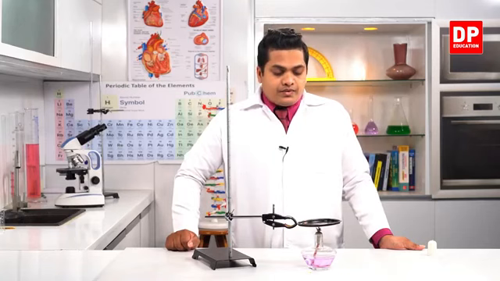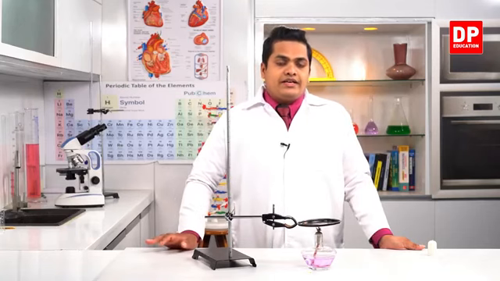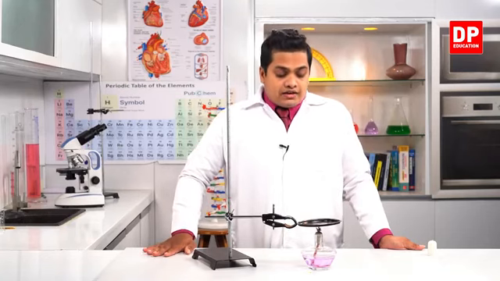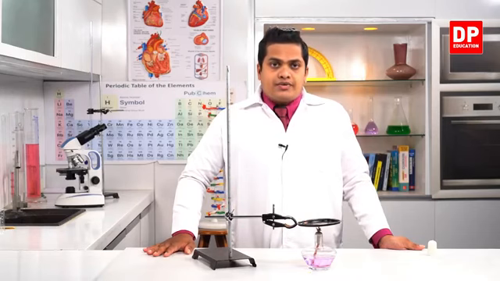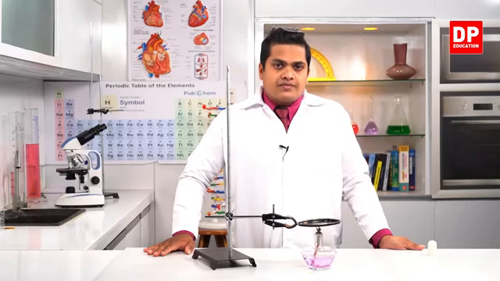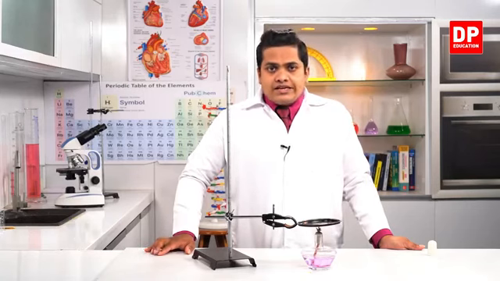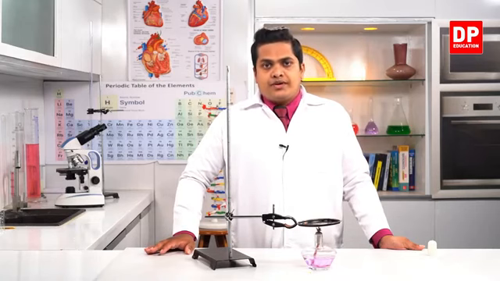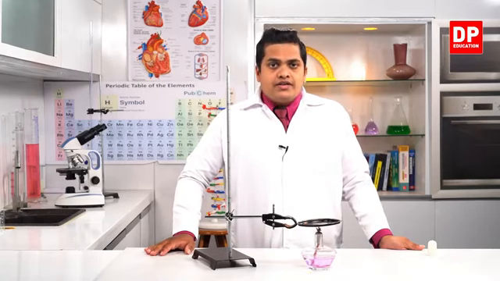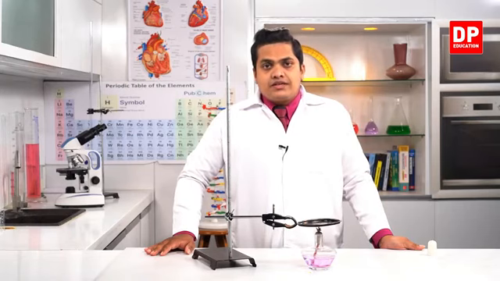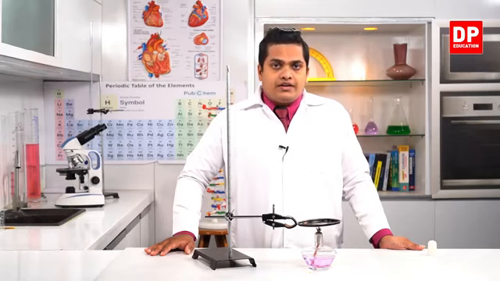We can say that the materials that have the highest ignition temperature will ignite last. Materials which have the lowest ignition temperature will ignite first. So this is how to identify the ignition temperature of certain materials.